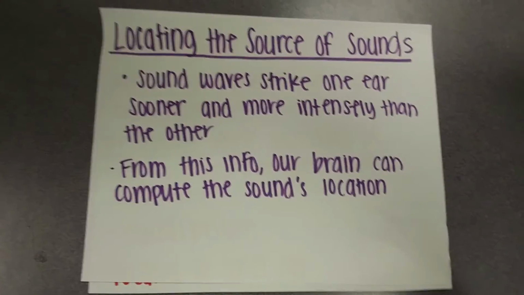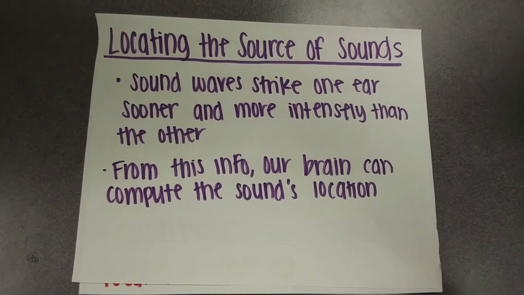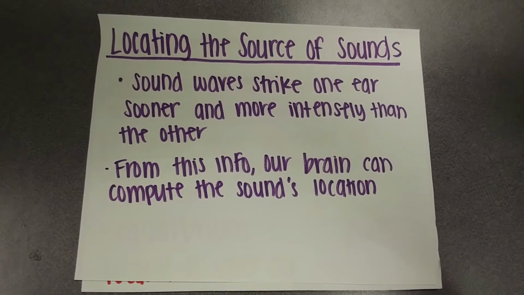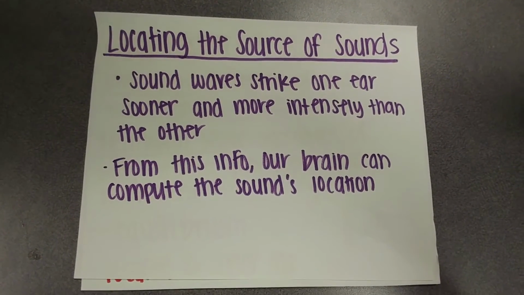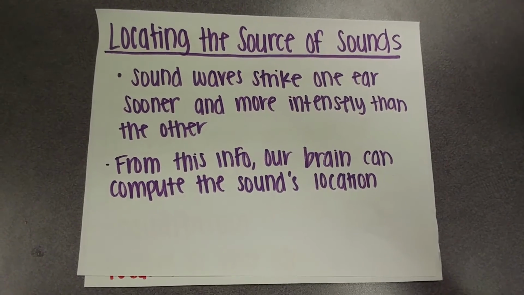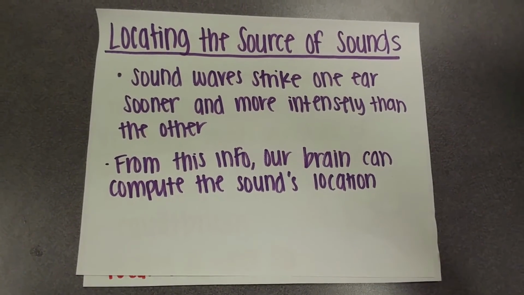Locating the source of sounds. Sound waves strike one ear sooner and more intensely than the other ear. From this info, our brains can compute the sound's location.